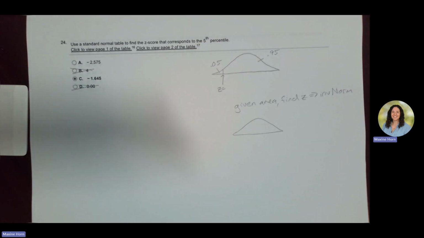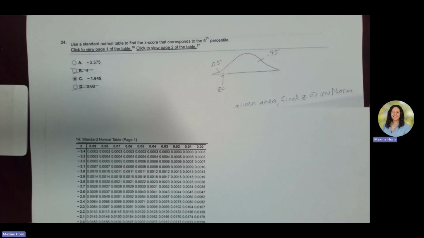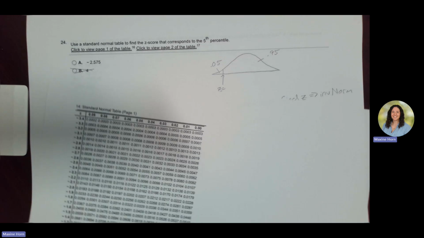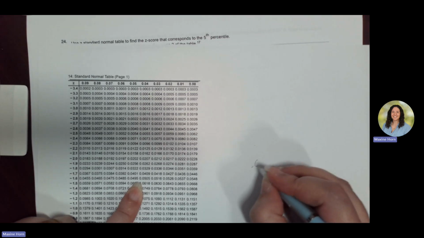All right, so let's do this on the table. This is going to be a negative z-score, so I'm going to get my negative values here, and I'm going to look for 0.05. You can think of it as 500 because we're going to 4 decimals.